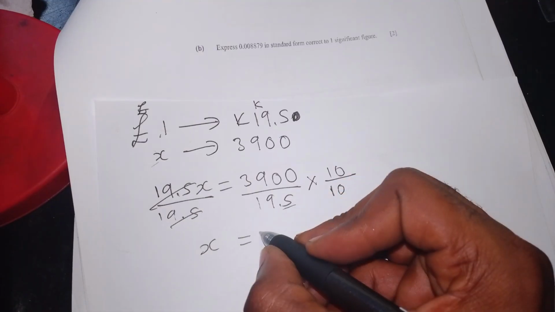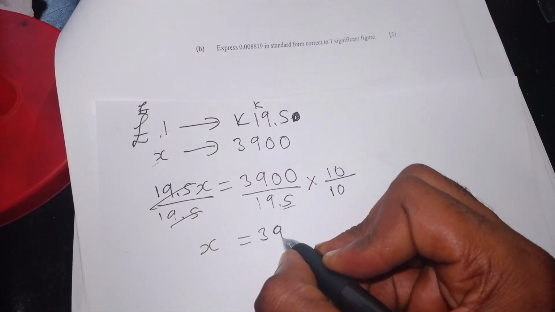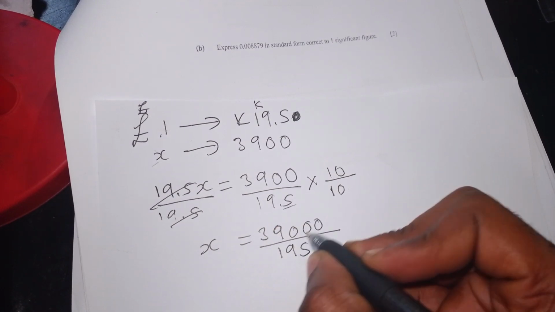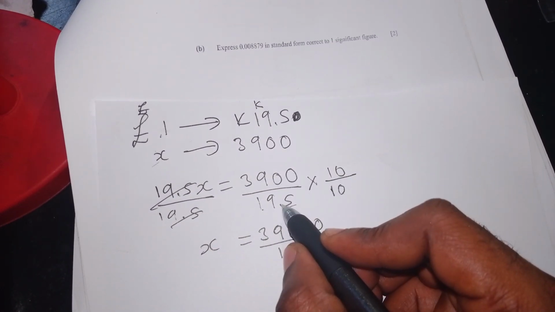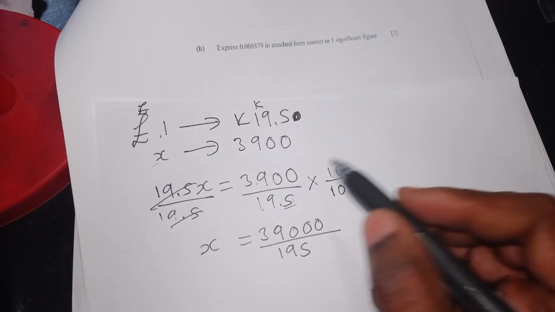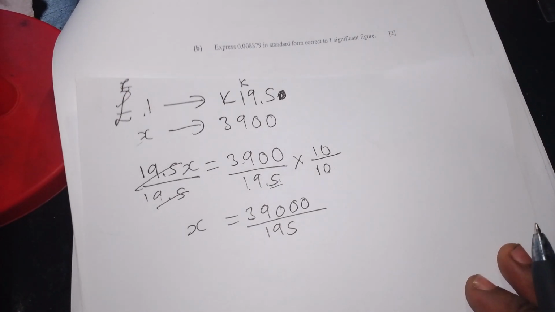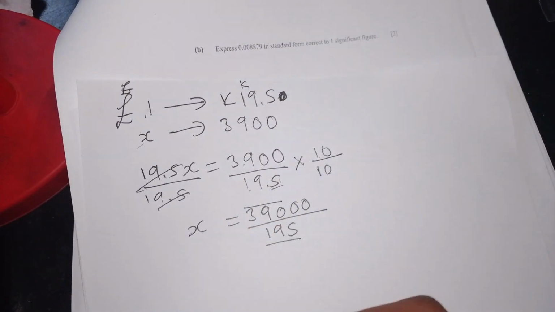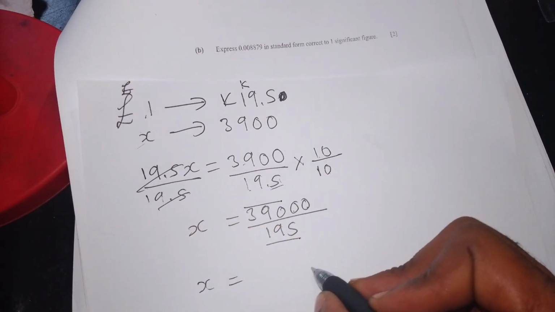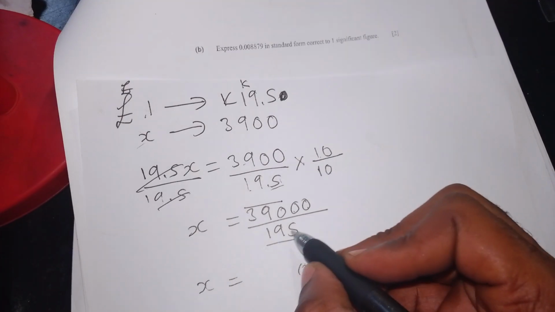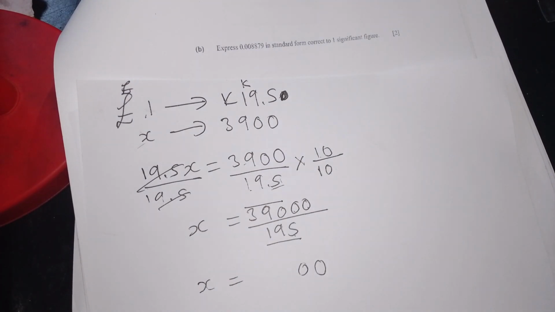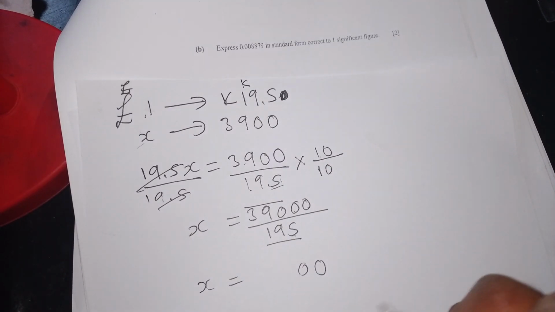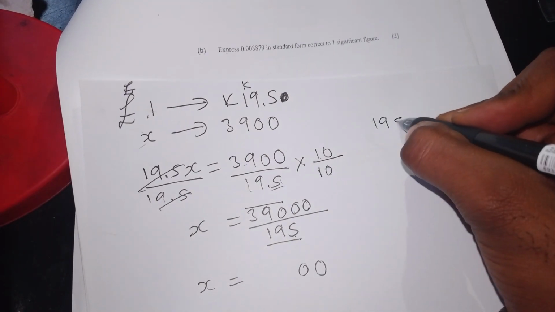So now this will be 3,000, actually 39,000 over, this one will simply be 195, because when I multiply this by 10, the decimal point will move. When I multiply this by 10, I'll just add one more 0. So now I have to find the number of times this goes into this first. You can even put these 2 zeros in advance, and then find the number of times this one goes into that. Of course we know that it can't go there one time, so you can just assume it goes there 2 times.